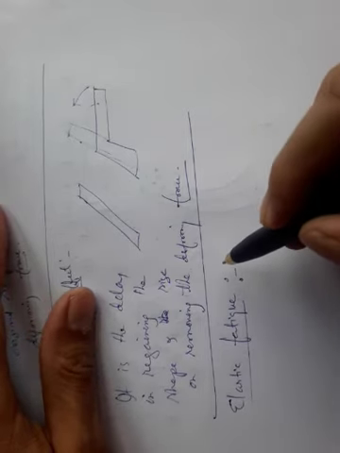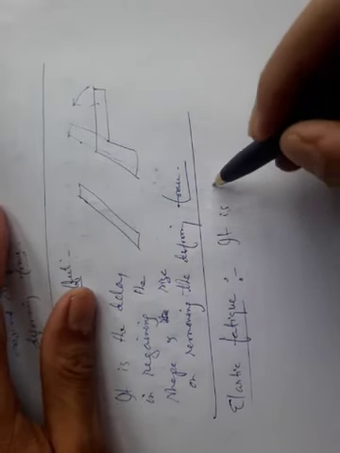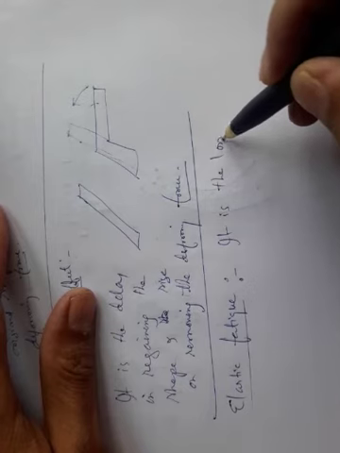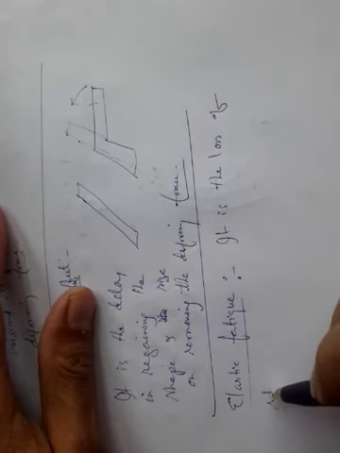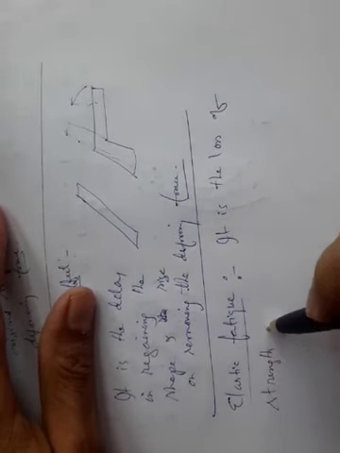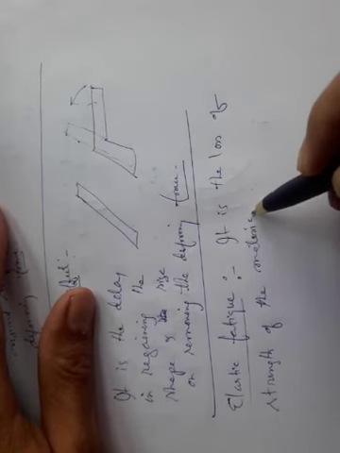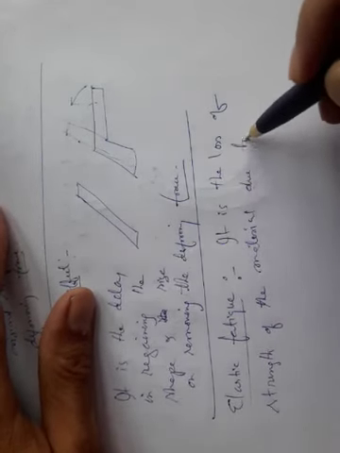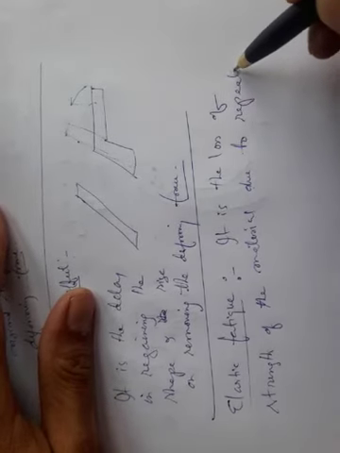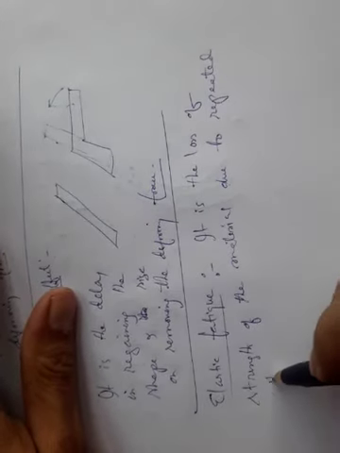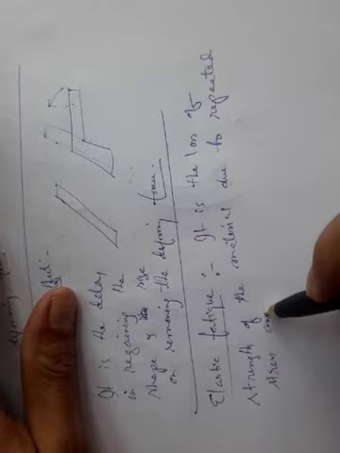So you can say like this: it is the loss of strength of the material due to repeated stress and strain.